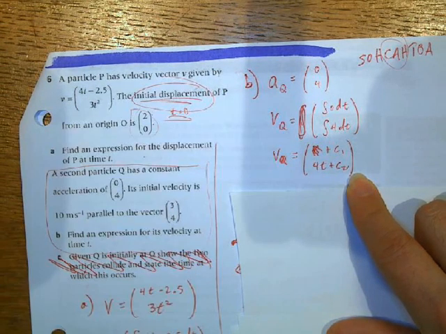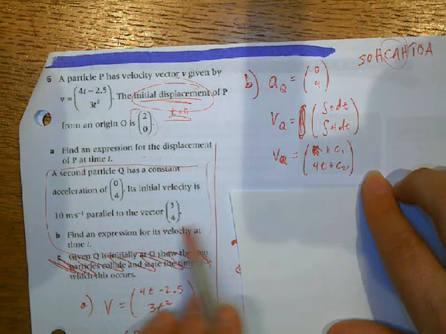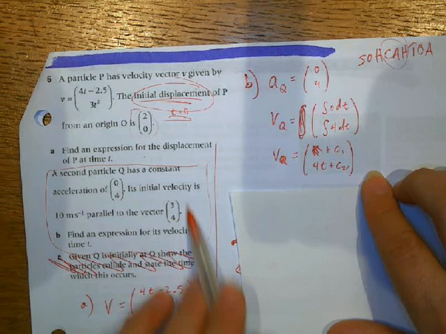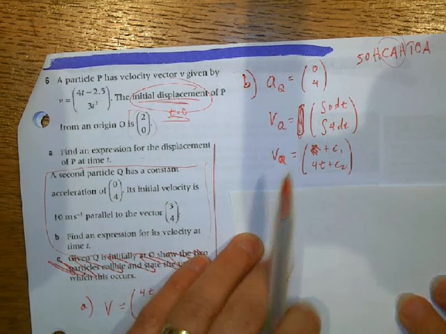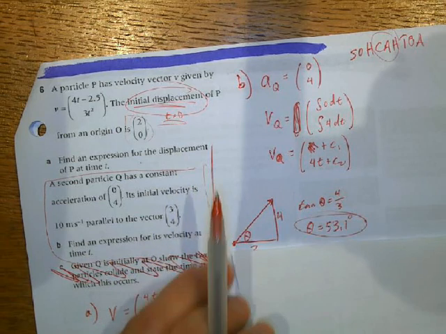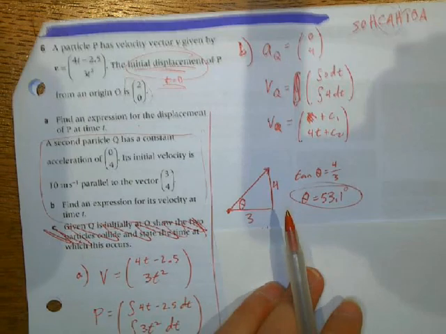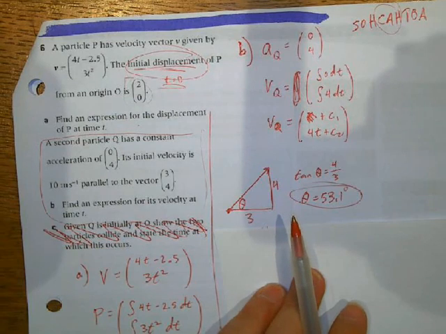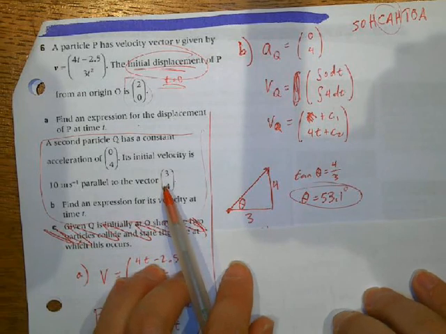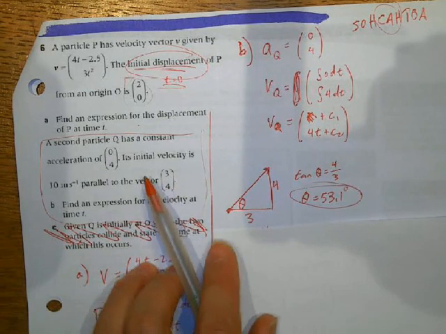Okay, so now we know that this is parallel to 3, 4. But before we can get started, we need to figure out what the angle is, because these numbers are just in the direction, but it's not necessarily the correct length because we don't know the scalar yet.